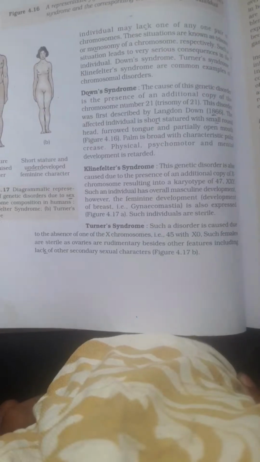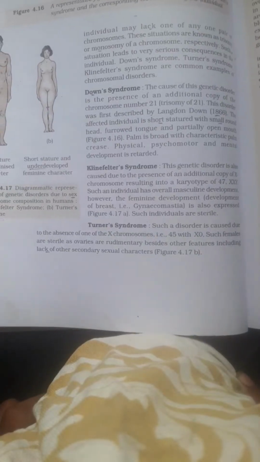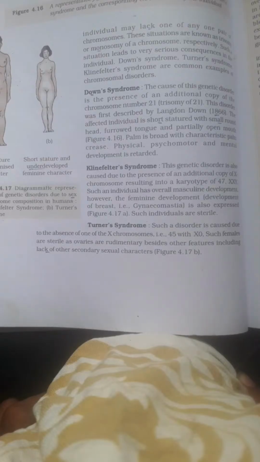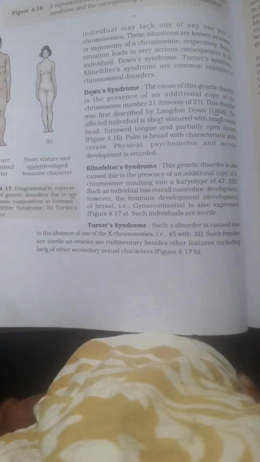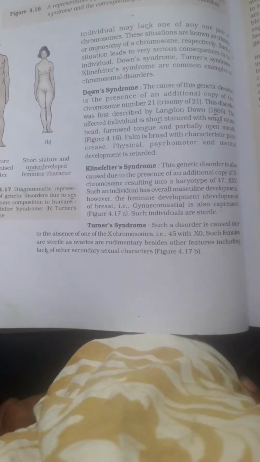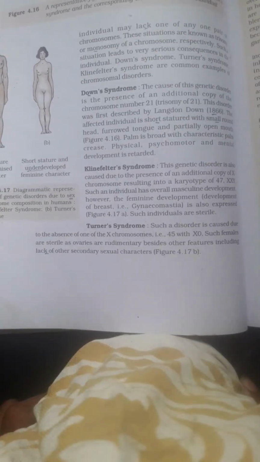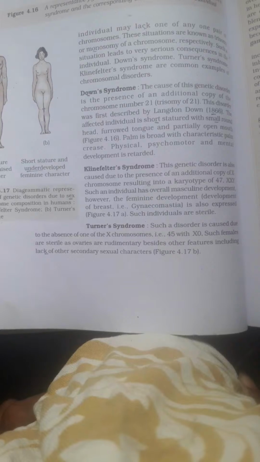So such females are sterile, as ovaries are rudimentary, because ovaries produce ovum for reproduction, right? If their ovaries are not that good, it's just rudimentary. Besides other features including lack of other secondary sexual characters, for example breast and things like that. So they also lack the secondary sexual characters, so we can say that they are sterile, that is they cannot reproduce. Now see in the diagram, it's a short stature.